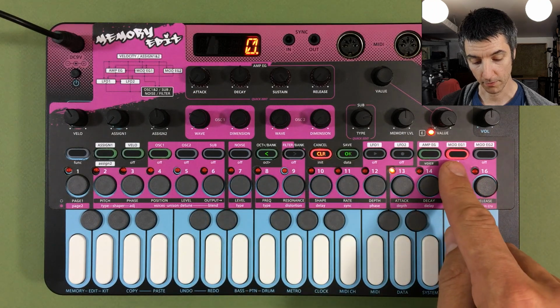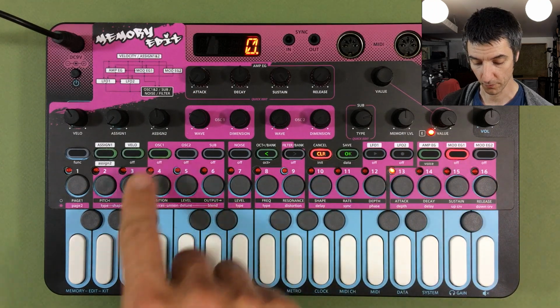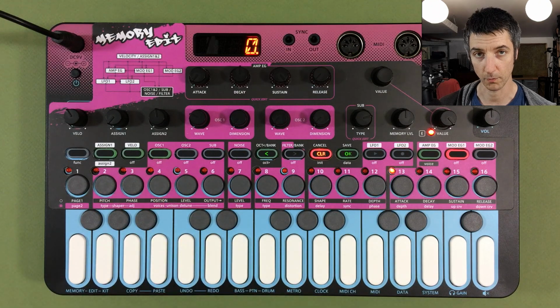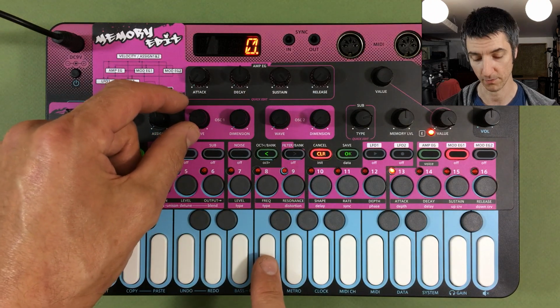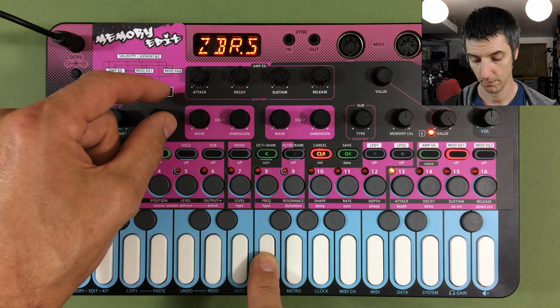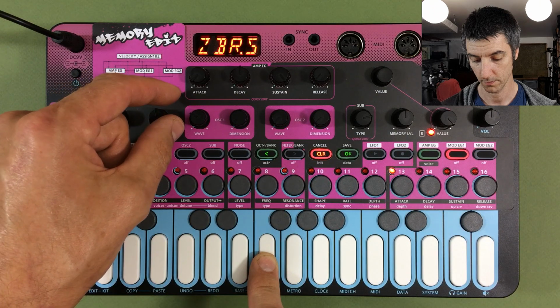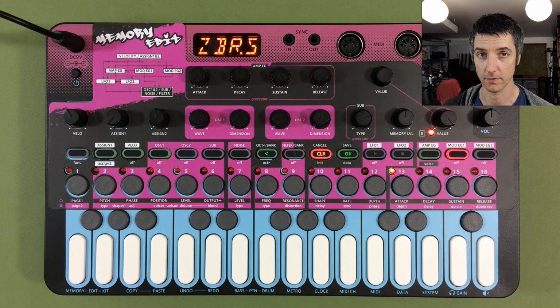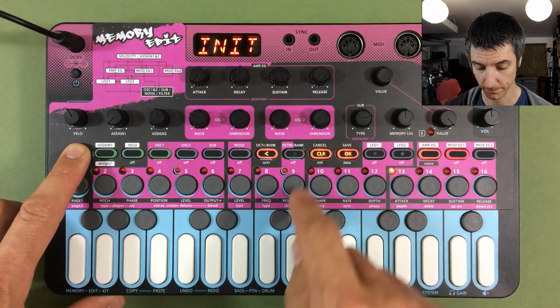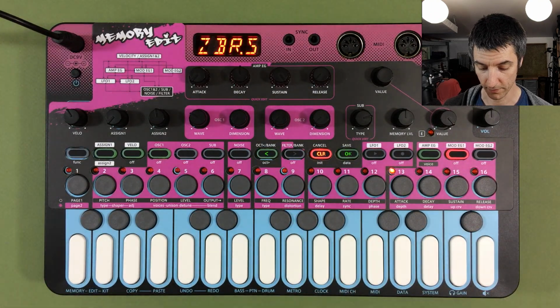So now, modulation envelope 1 is routed to the position within oscillator 1. So that is moving within that wavetable. We can change the wavetable and we can hear it moving in different ones too. So that's a good way of previewing what the different wavetables sound like rather than having to constantly change the position by hand. So again, I'm going to initialize this. Back to our default sound.